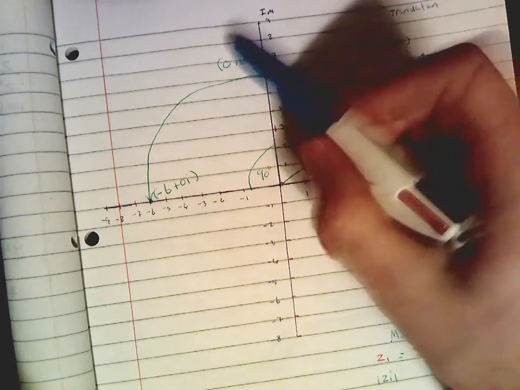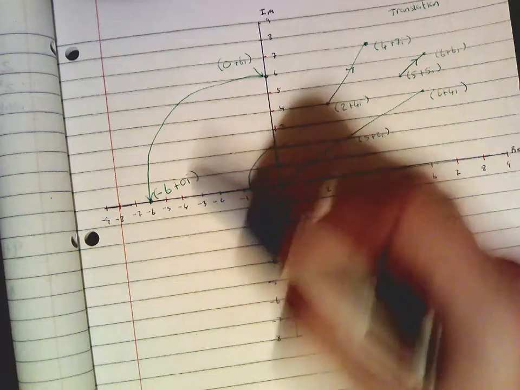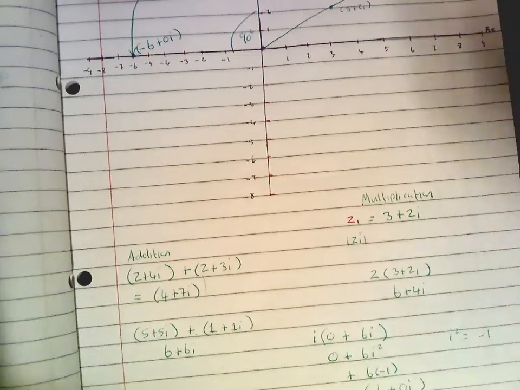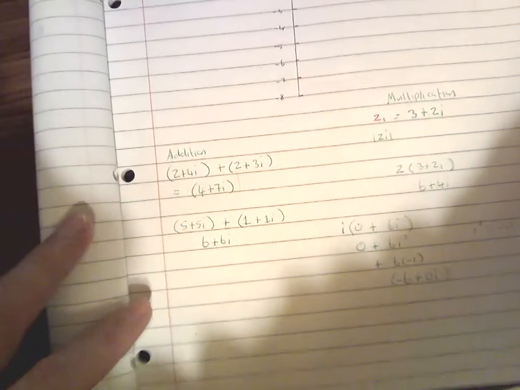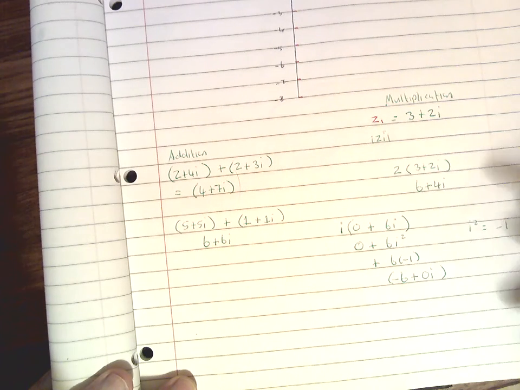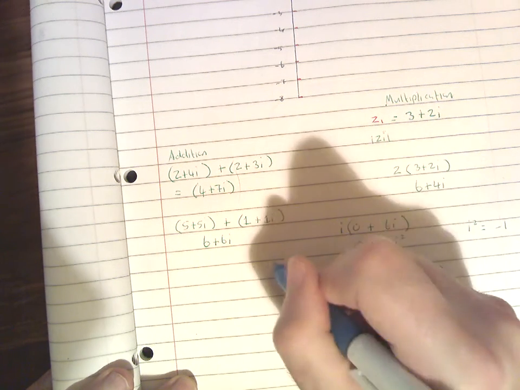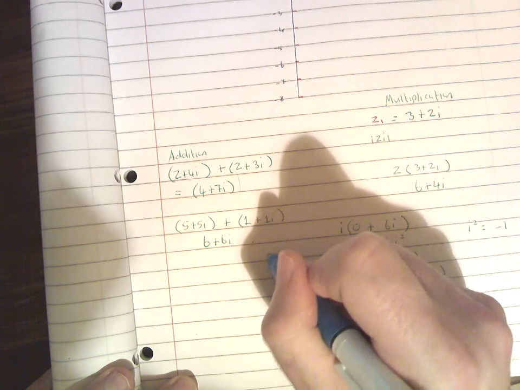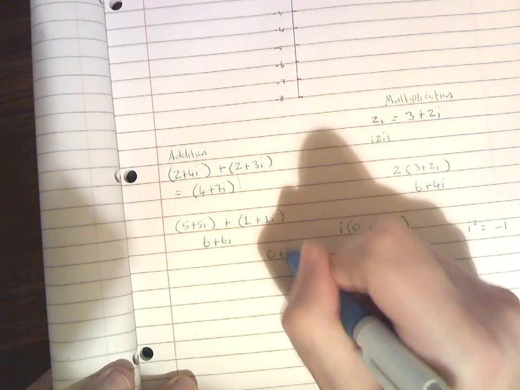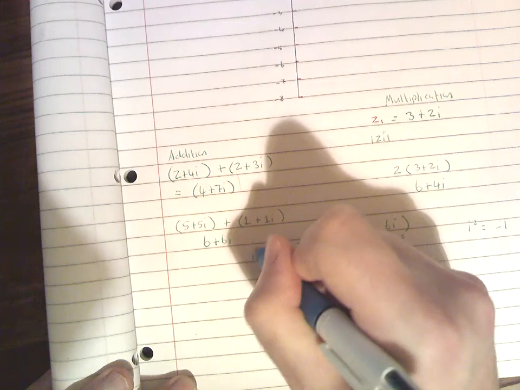Now, what would happen to this number if, instead of multiplying it by i, I was to multiply it by i squared? So let's have a look and see what that would look like. There we multiplied it by i, but now I want to multiply it by i squared. So I take our same number, 0 plus 6i, and multiply by i squared.